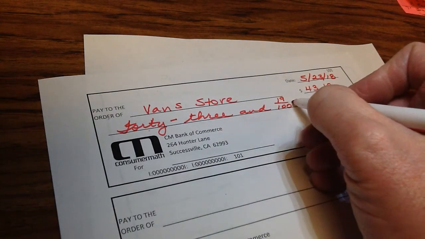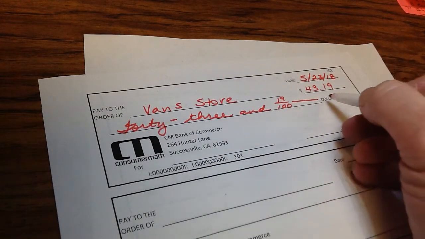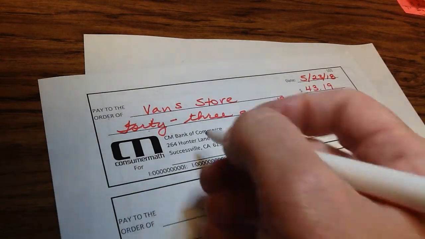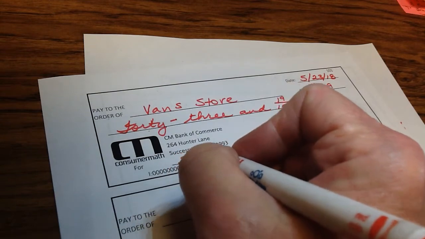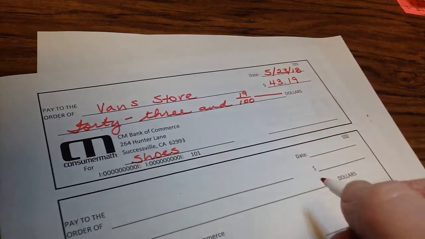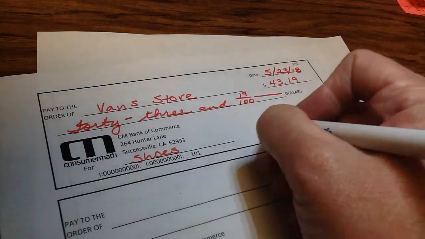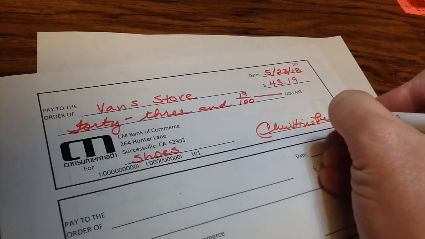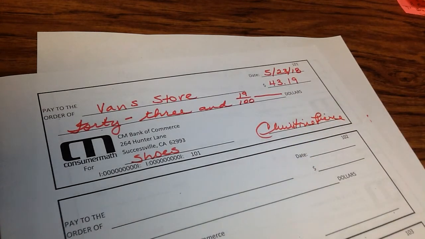Then you put a line to the word dollars. Don't write dollars, it's already written there for you. Where it says for, you can write what you bought, that would be shoes. And then this line here is for your signature. Your signature is written for you inside the inside cover of your math textbook.